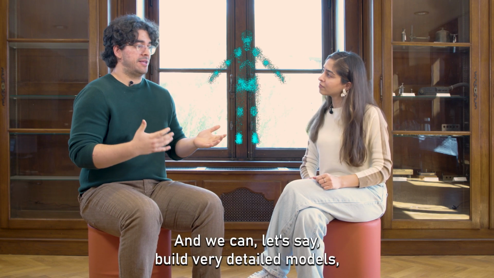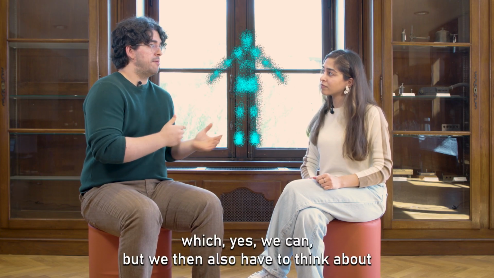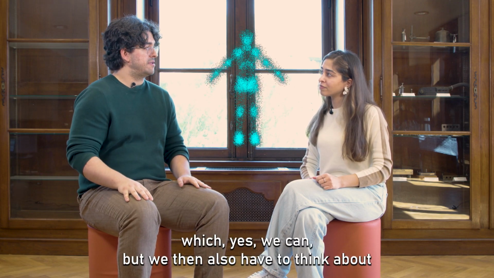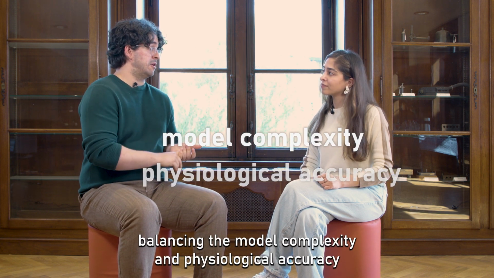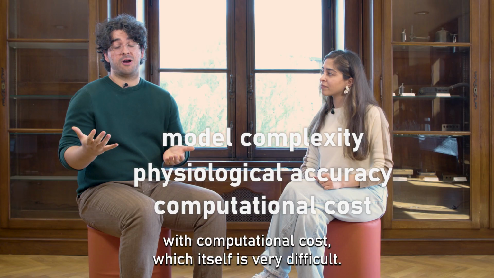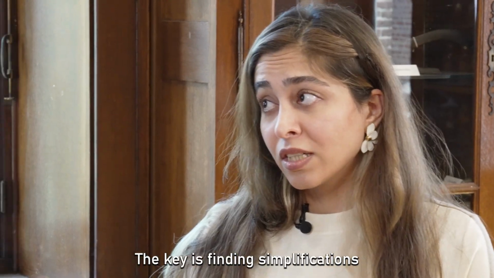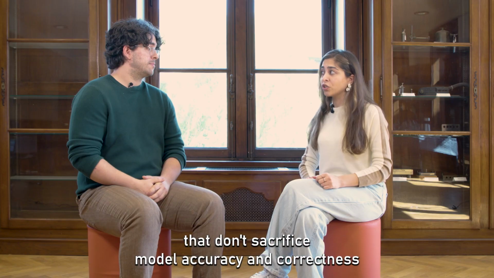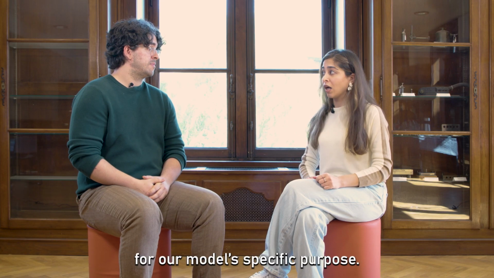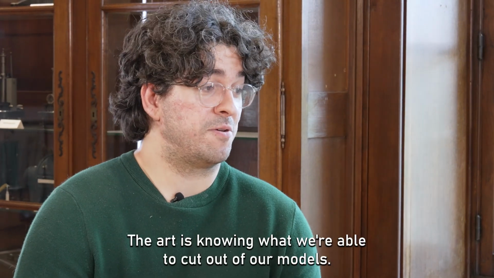And we can, let's say, build very detailed models, which yes, we can, but we then also have to think about balancing the model complexity and physiological accuracy with computational costs, which itself is very difficult. That's right. So the key is finding simplifications that don't sacrifice model accuracy and correctness for our model specific purpose. Exactly. The art is knowing what we're able to cut out of our models.